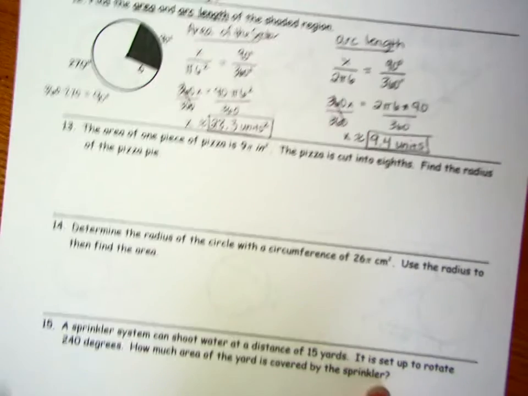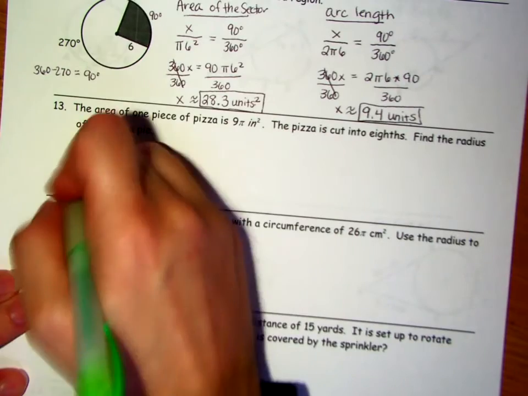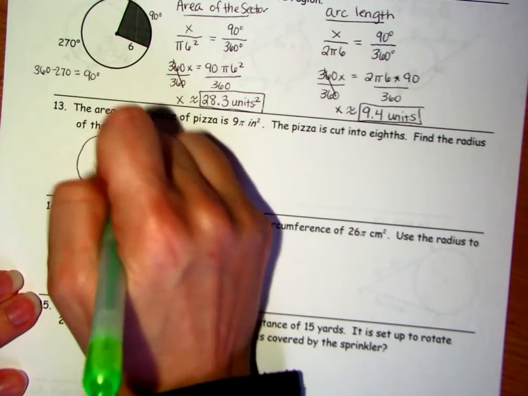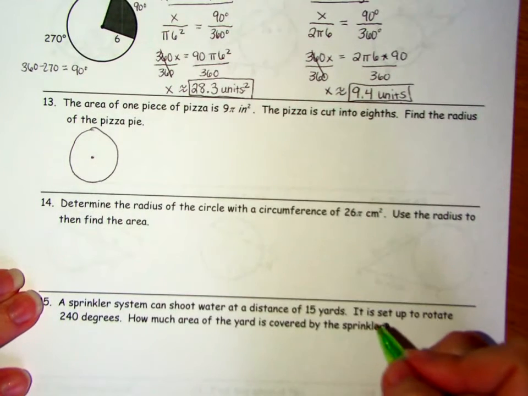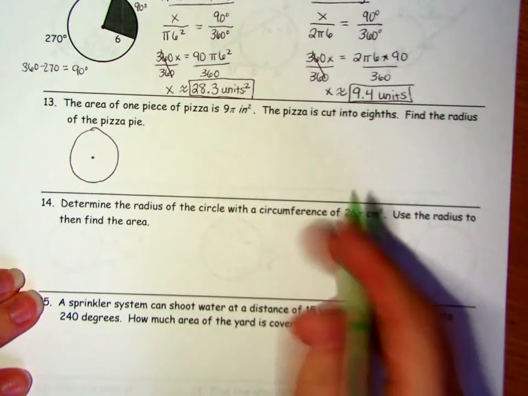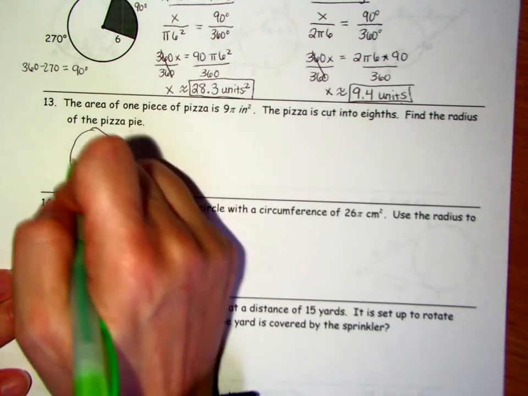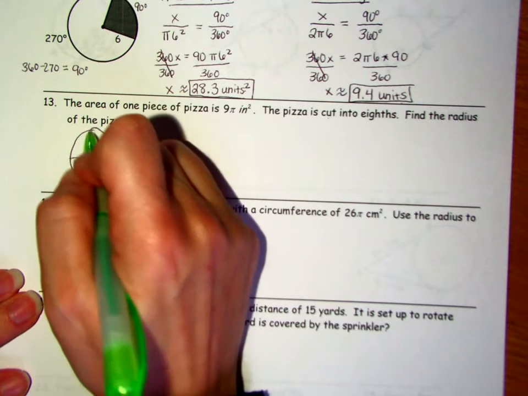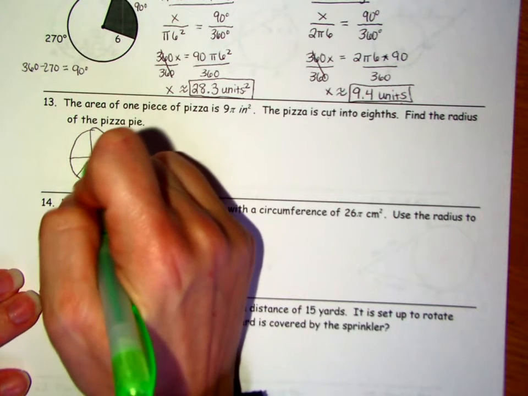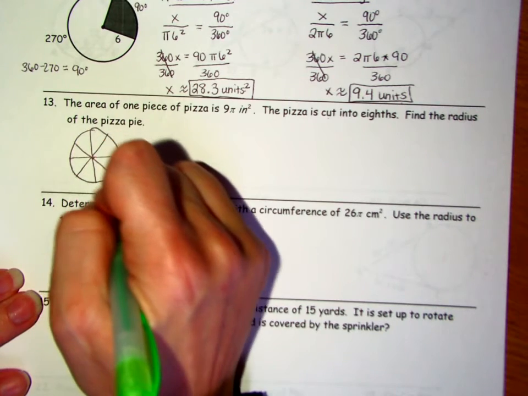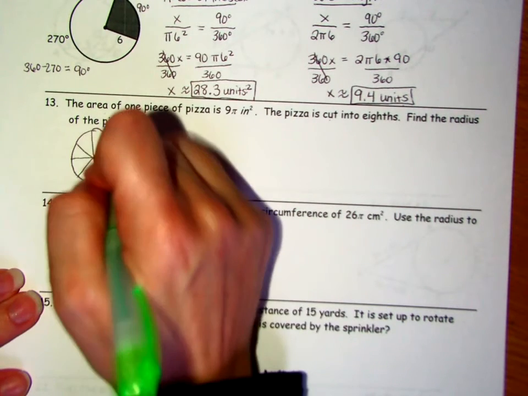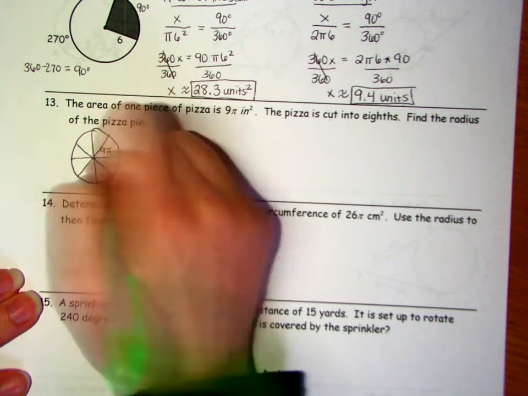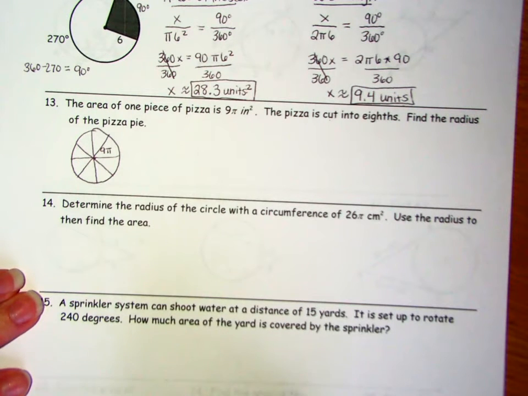Alright, number 13. Number 13 talks about a pizza. So I'm going to go ahead and draw a pizza. Mark the center here. And it says 1 piece of pizza. And I'm also told that it's cut into eighths. So let me show you what happens when we cut this into eighths. Okay? We cut it into eighths, and they tell you 1 piece of pizza is going to have an area of 9 pi. So let's look at it. We're supposed to find the radius. Let me give you a hint.